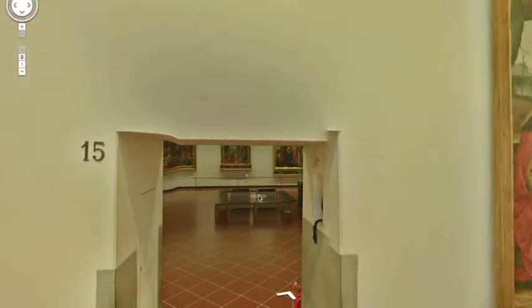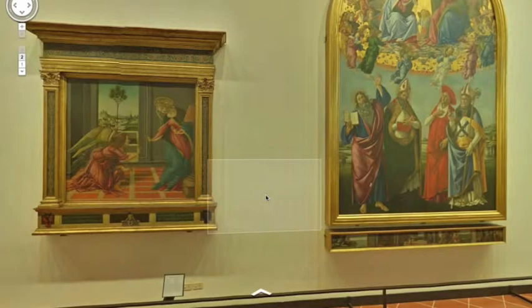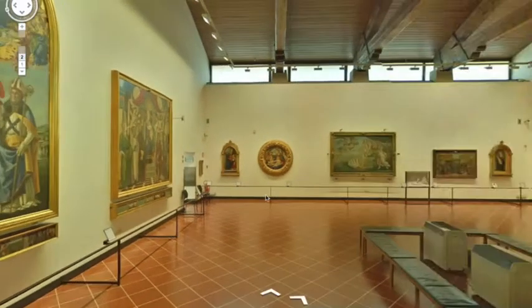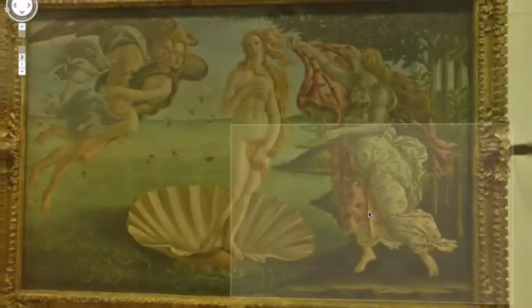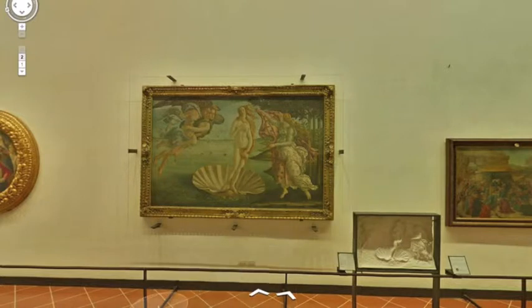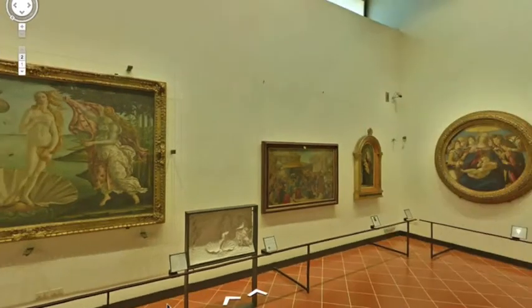Now we're going into the second room and look at the two Botticelli paintings that are probably among the most famous holdings in this museum. And that is against the far wall, you see the Birth of Venus. So the round circles on the floor allow you to navigate, and then you can see coming into view these squares. When you apply that to the wall, it allows you to look at the paintings in more detail. So there's Botticelli's Birth of Venus.